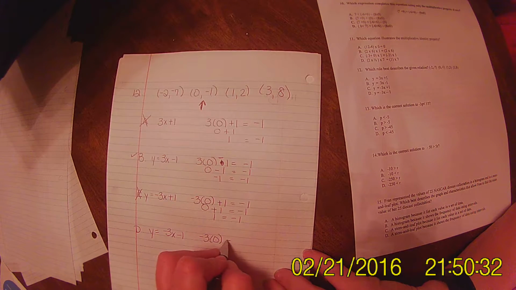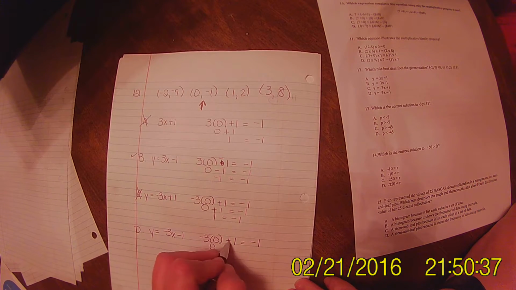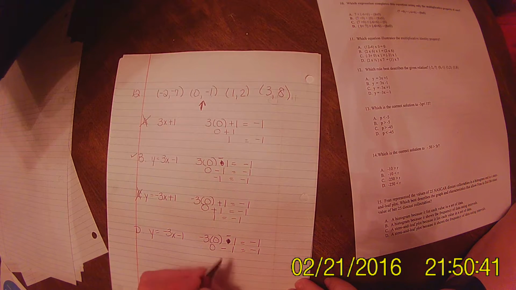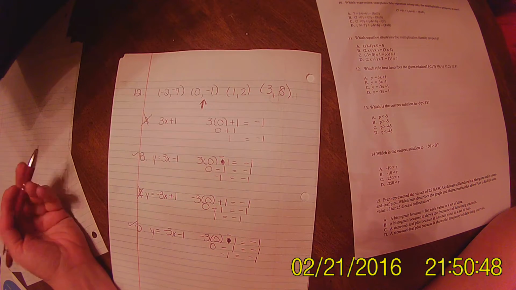D, we have -3x minus 1. Again, we're going to plug in our 0 and our -1. So here, I'm sorry, again, that should be a subtract. When I do 0 minus 1, I get -1 equals -1. So right now I have 2 choices. I have a B and a D.